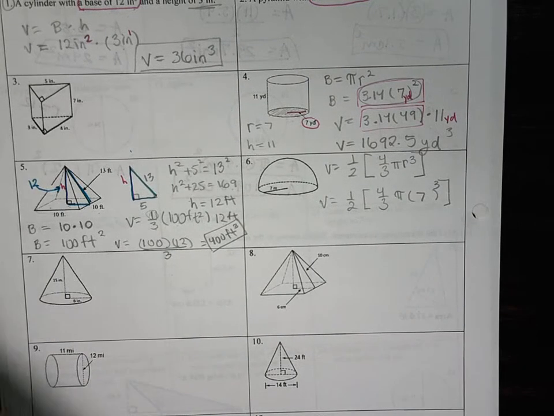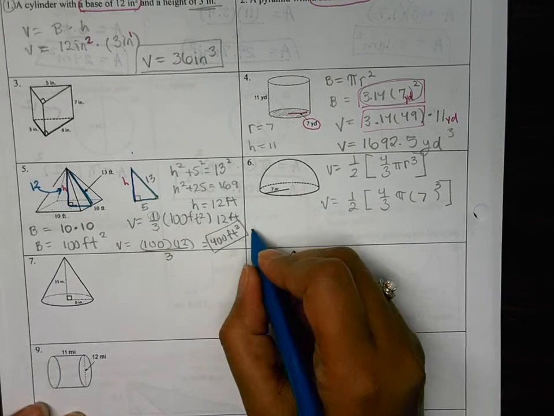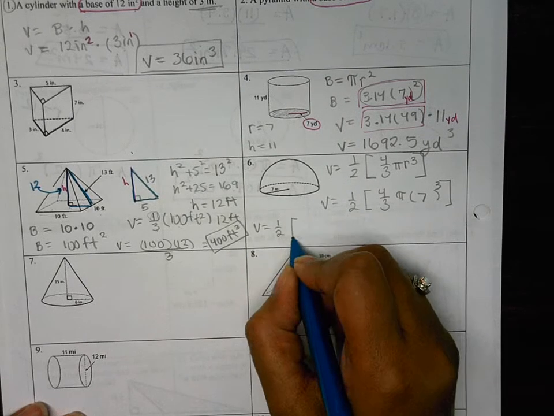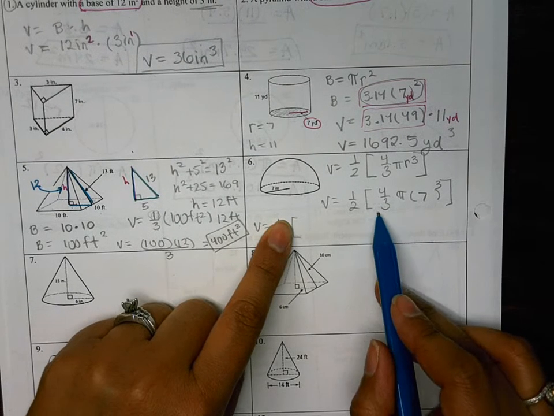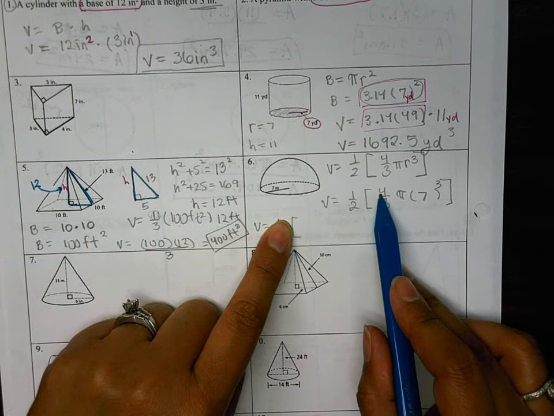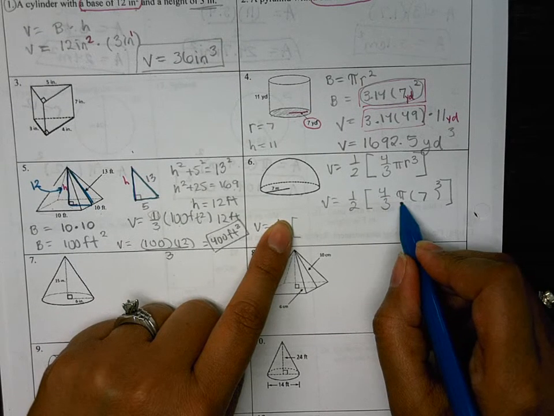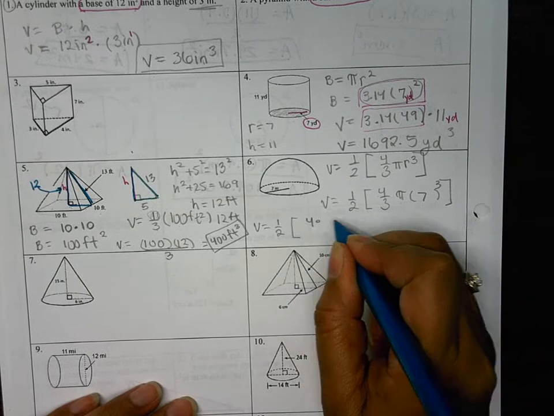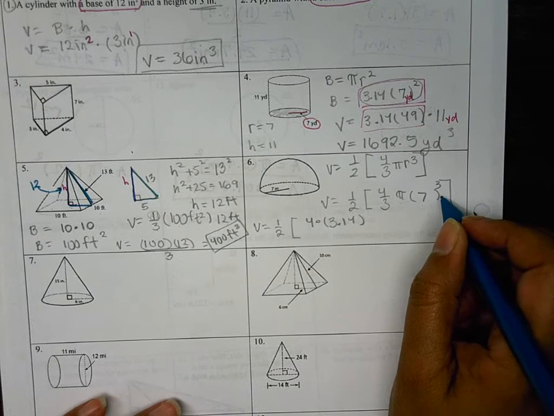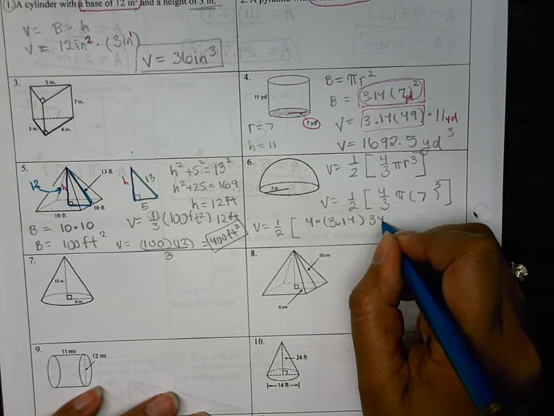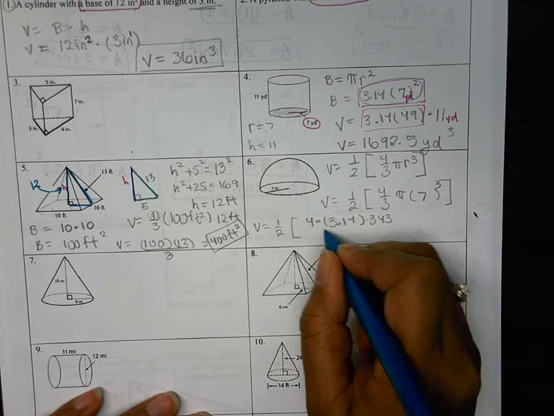Can you guys plug in your calculators really quick? 7 times 7 times 7. What did you get? 7 times 7 times 7 is 343. Okay, so here is what you do. I'm leaving the 1/2 for the very end. You're going to do 4 times 3.14 times 343. 4 times 3.14 times, what did we say 7 cubed was? 343.